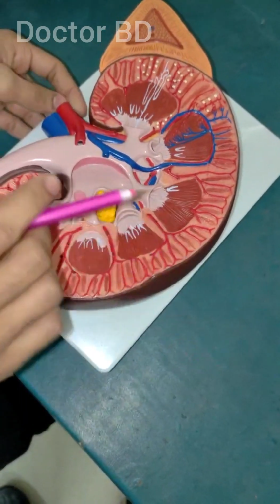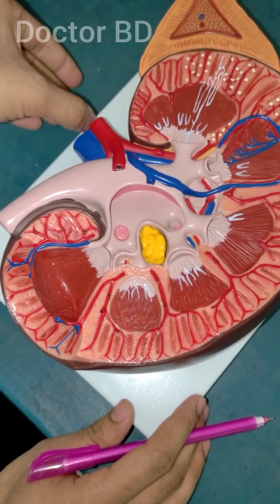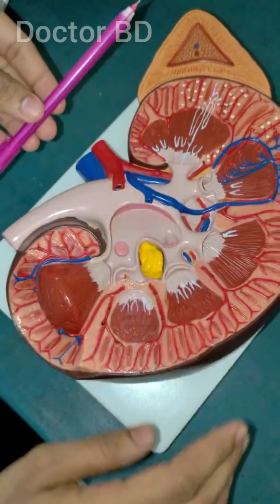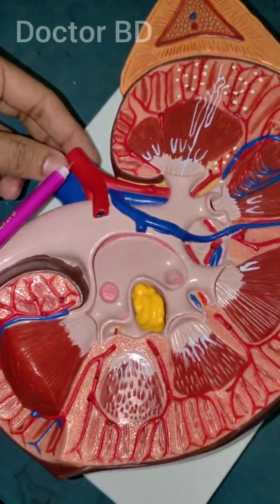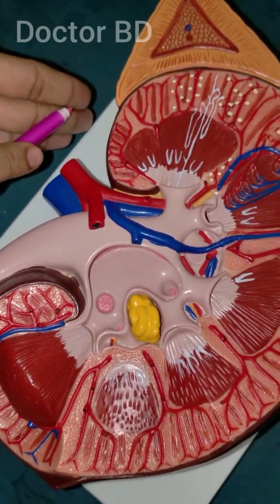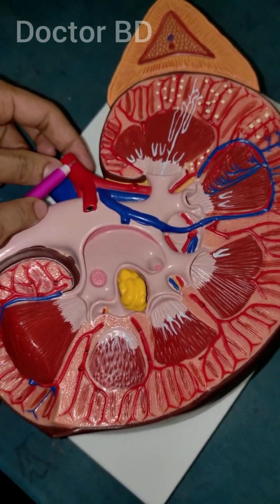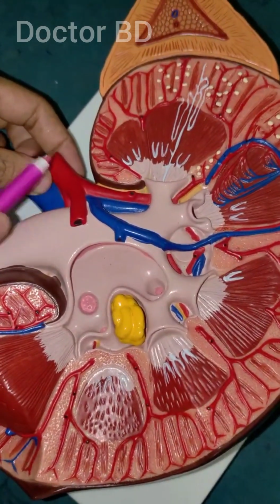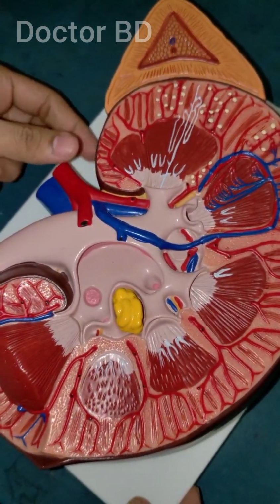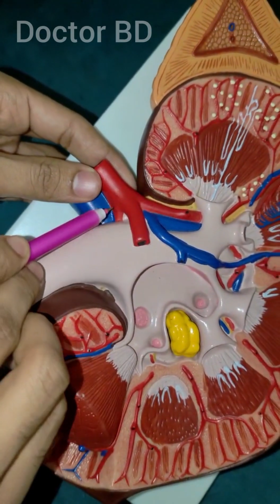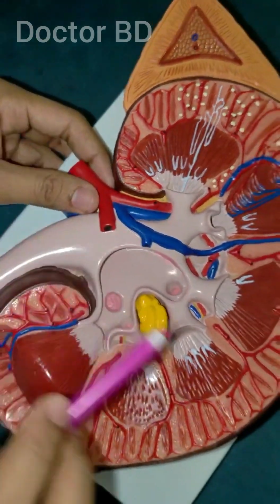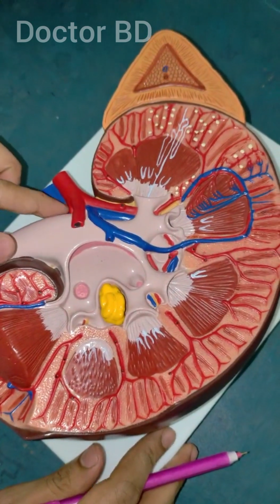So as we know, in this portion goes the abdominal aorta. And the renal artery is the branch of the abdominal aorta. So blood first comes from the abdominal aorta through this renal artery. Then it divides into anterior and posterior trunks. Here we can see the anterior trunk and there is the posterior trunk.